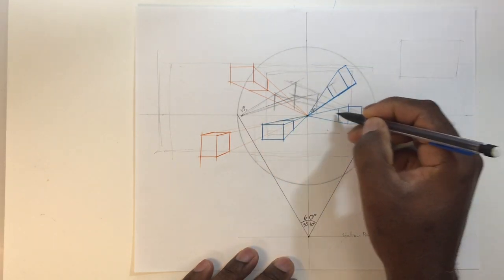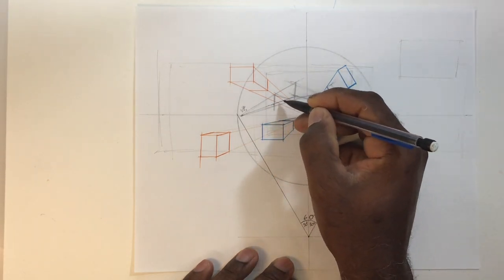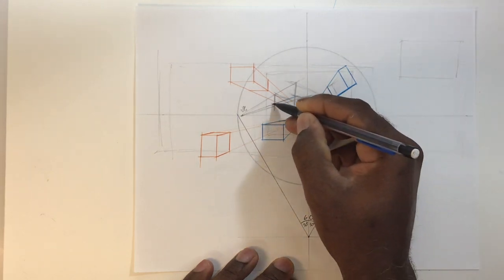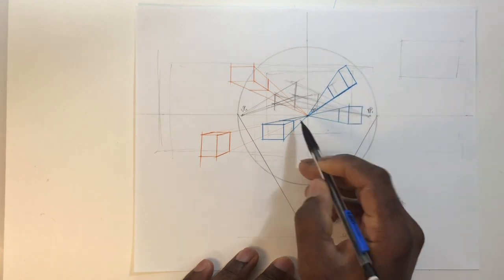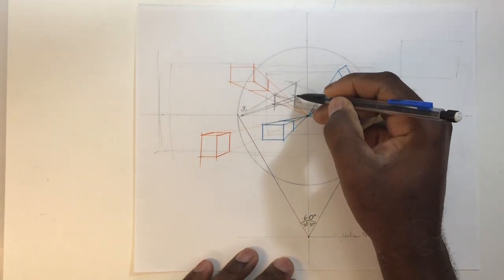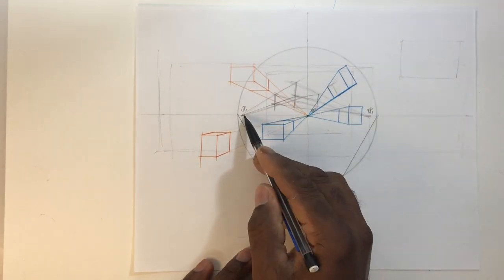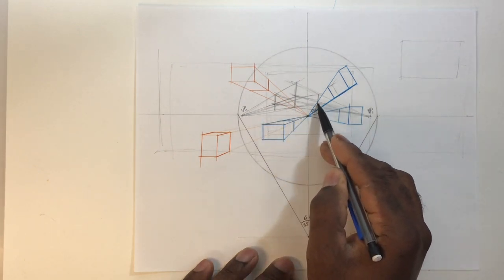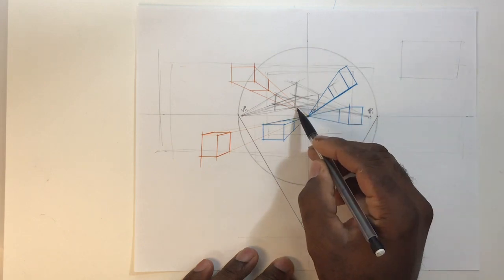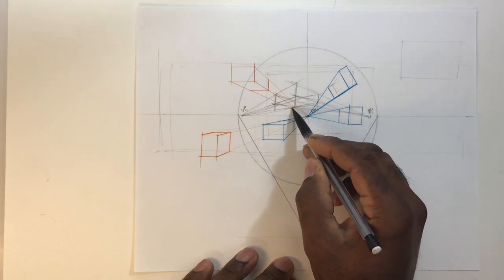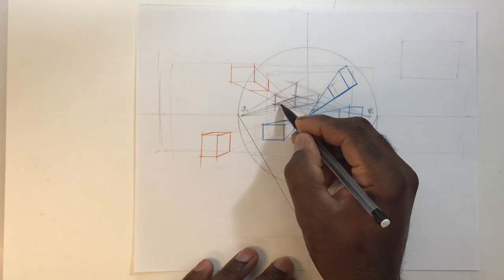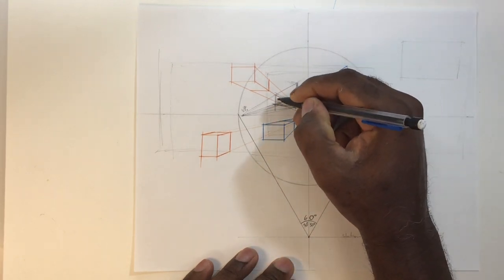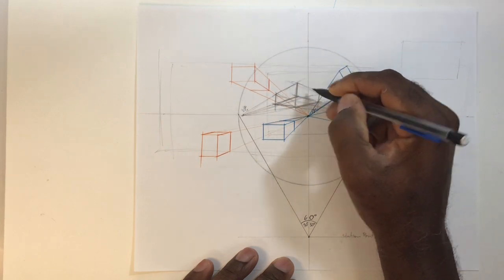This will go here. Like so. And it should connect there, so get something like that. Right.